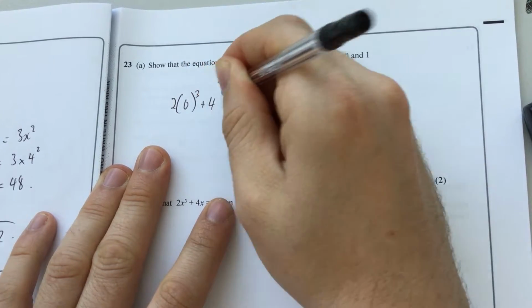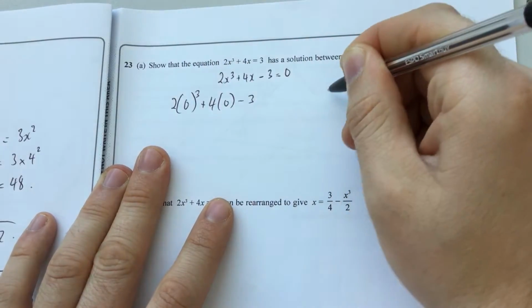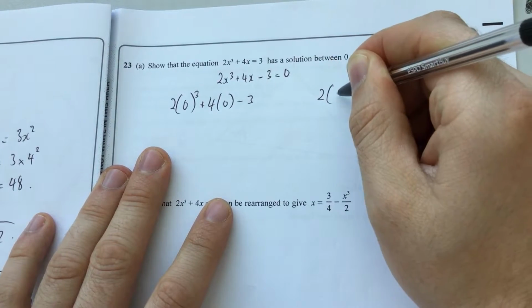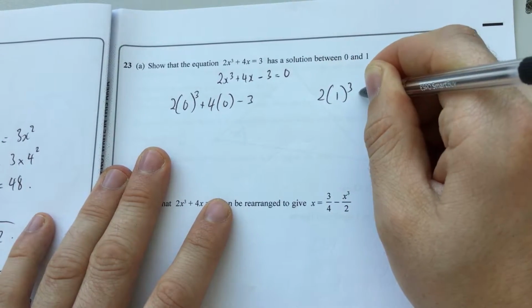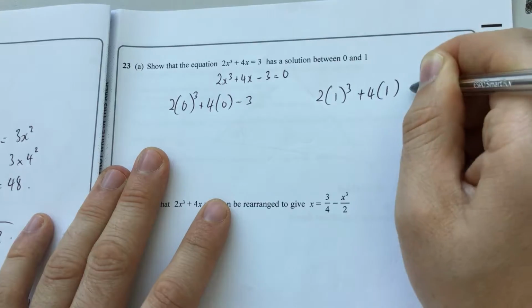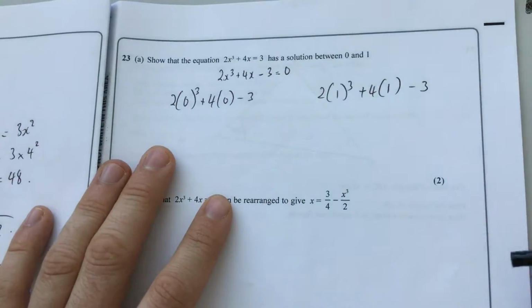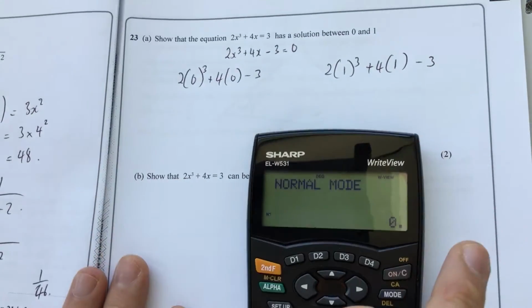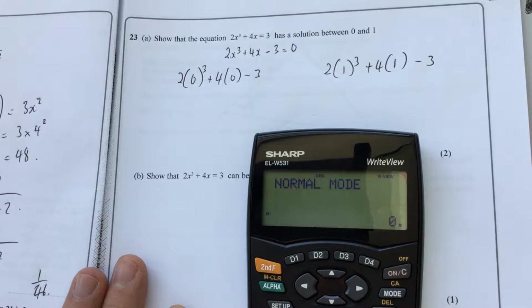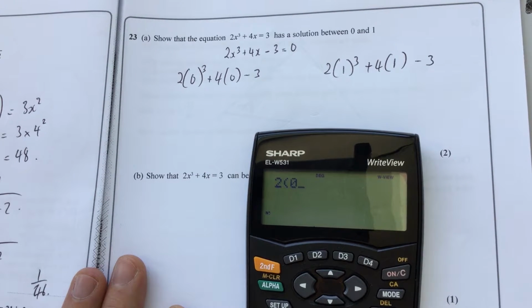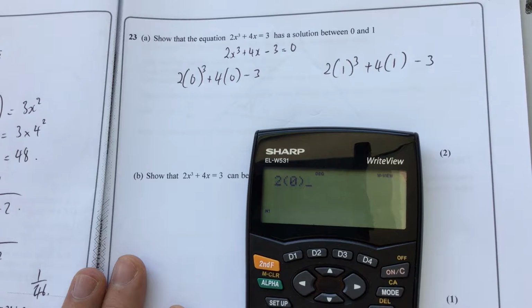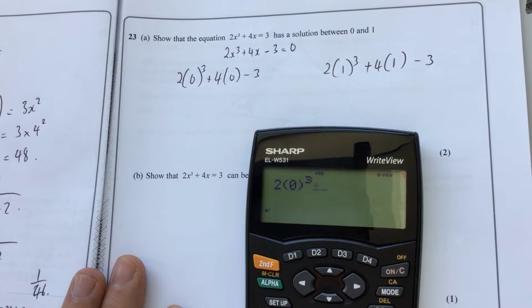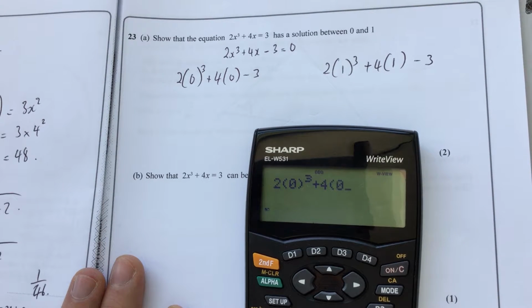I'm showing the substitution, although I'm just going to be typing it in the calculator. I'll show this substitution as well, where I'm substituting 1. I like showing substitutions like this because it's really tidy. You don't have to do any extra little bits and bobs. It can all be done at once, and if I type it in the calculator like that, I only have to tweak the calculator later when I want to change the substitution.